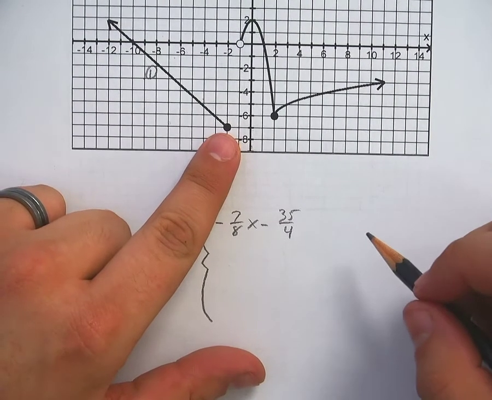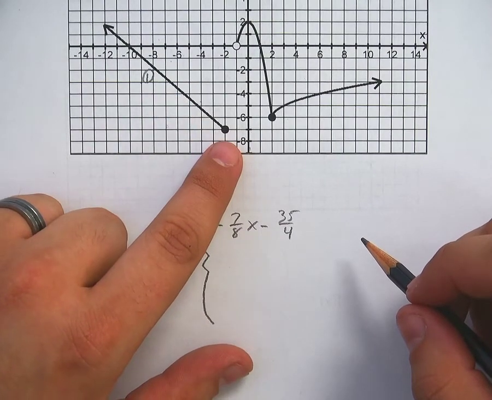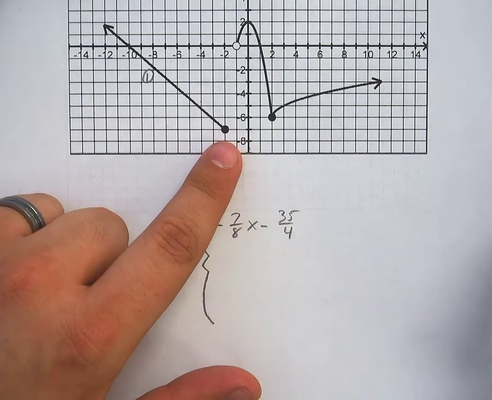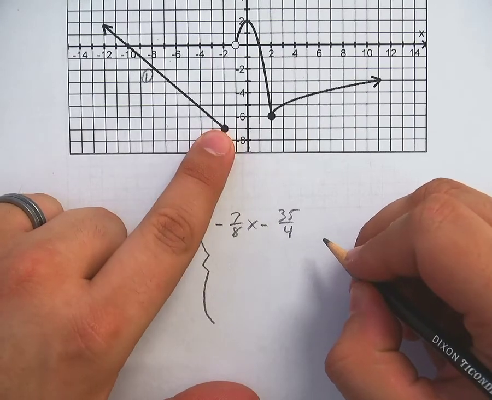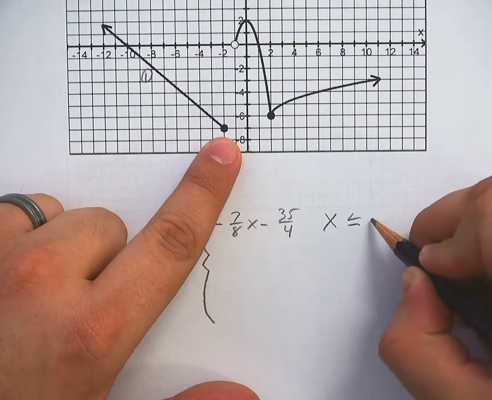Here's where it stops. It stops at negative 2, and it's everywhere less than that, right? Listen to how I said that: everywhere less than negative 2. Now the question is, do we actually touch negative 2? Well, yes, we do. So x is less than or equal to negative 2.